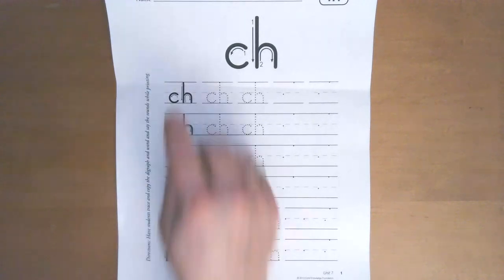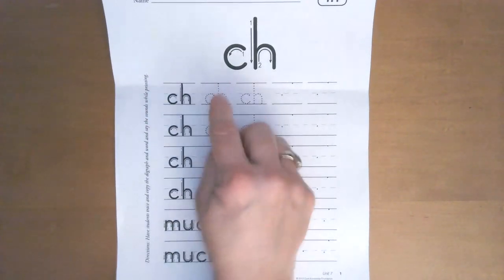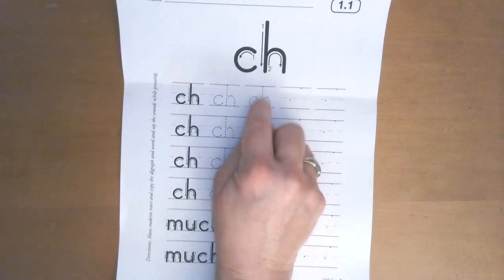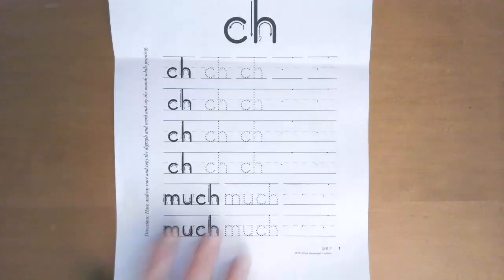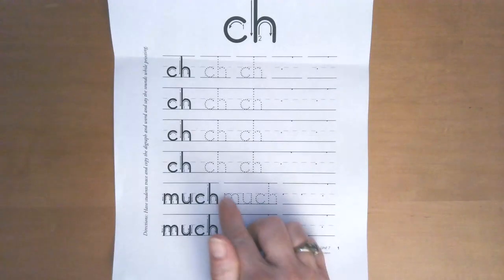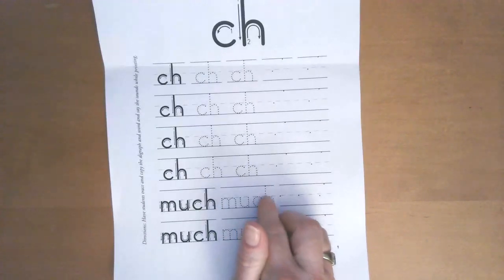So they would have them trace this and say the sound. Ch, ch, ch, all the way across. There's some words at the bottom you can practice as well by going ch.